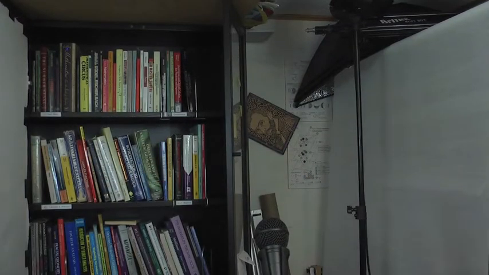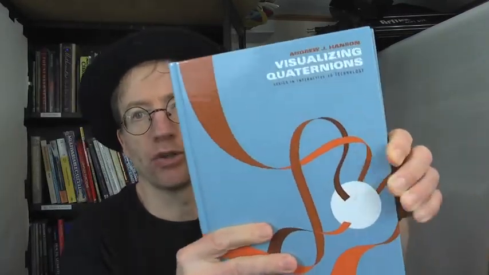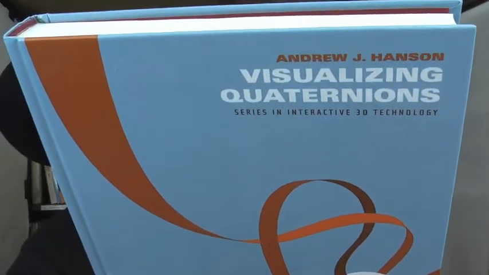I happened to purchase a book. Let's see, where is that book? I had it. Oh, it's right over here. Yes, this book. Andrew J. Hanson, Visualizing Quaternions. I purchased this almost as soon as I saw the title.